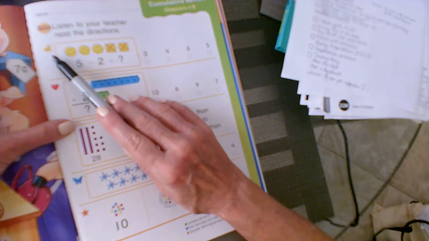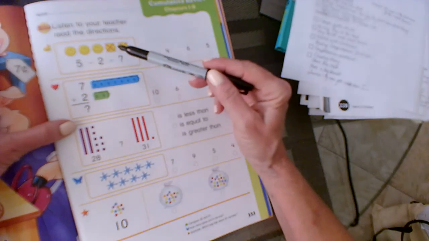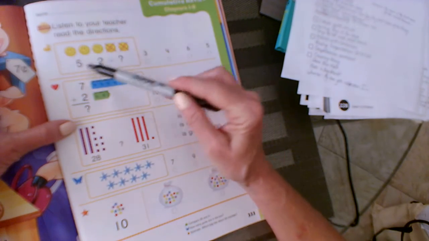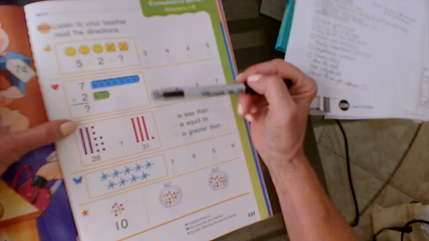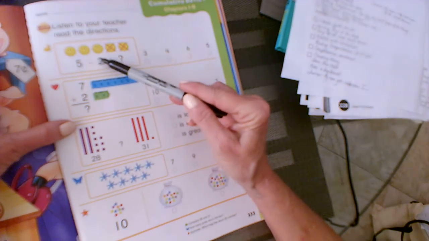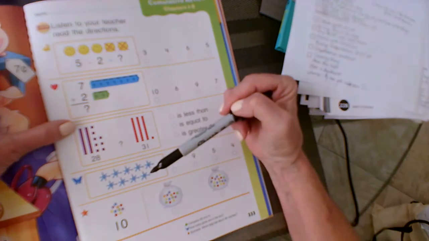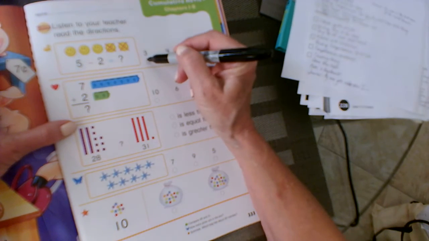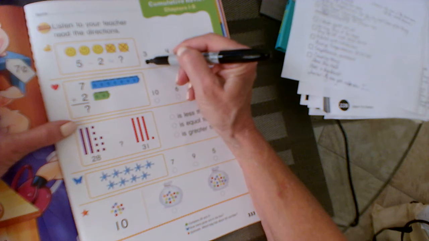Okay, let's look at the row with the duck. How many smiley faces are left? All you have to do is work that problem. 5 take away 2. Yes, that leaves you with 3.